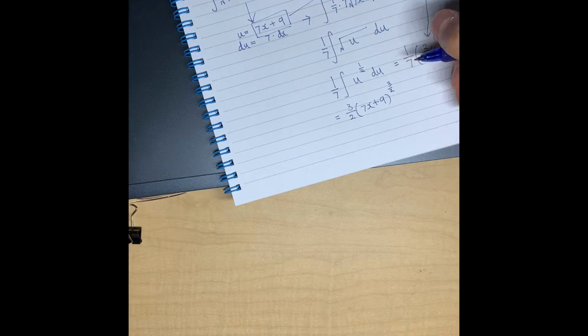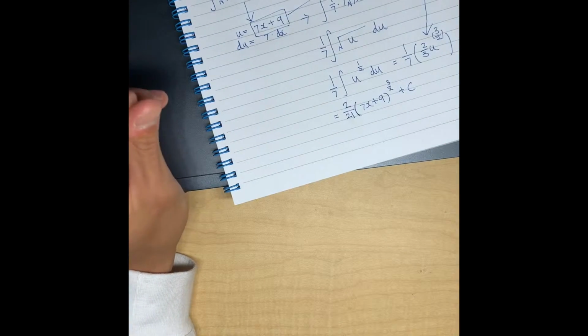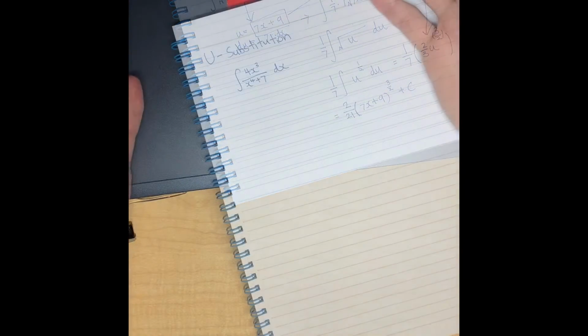And we end up with this equation, always plus c at the end. And then that will be our answer. Sorry, I just made a mistake. That should be 2 over 21. Always remember to check your answers.